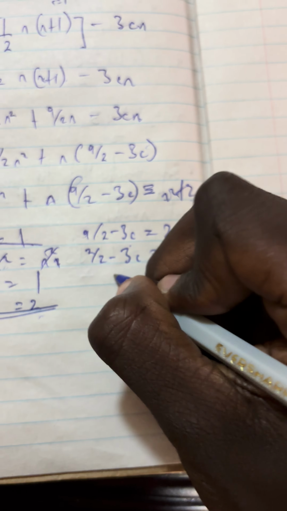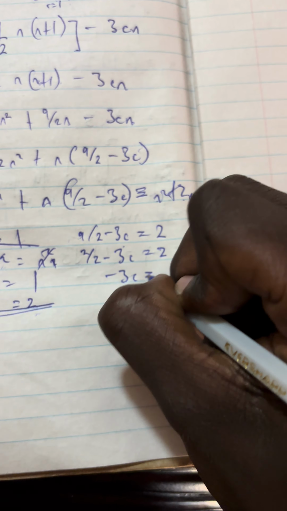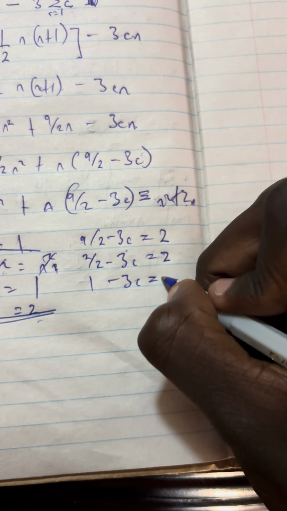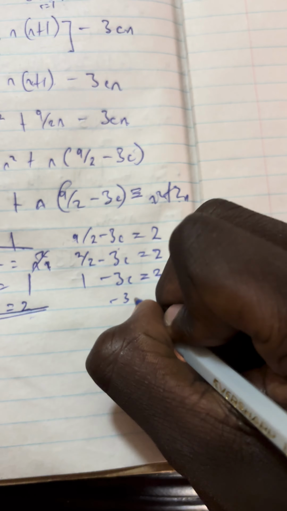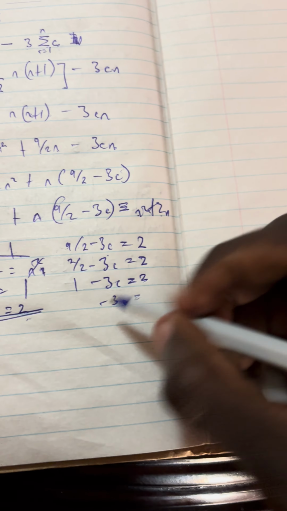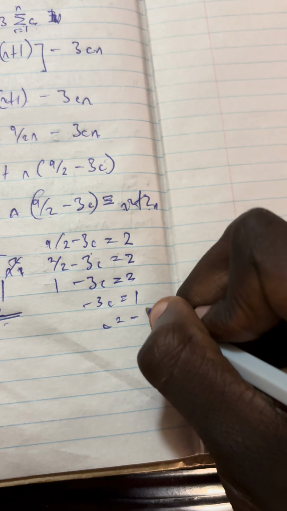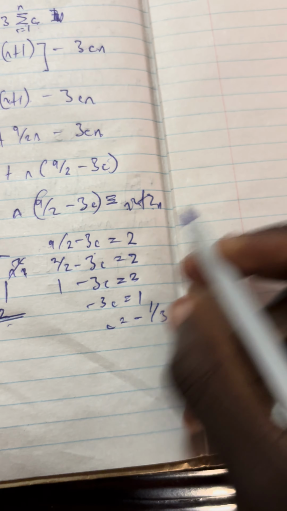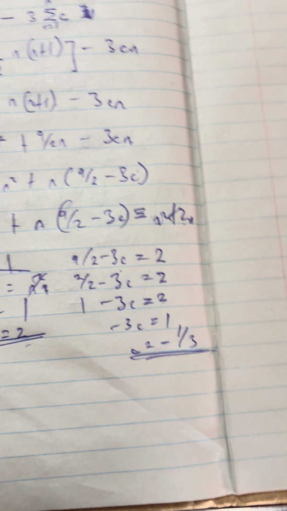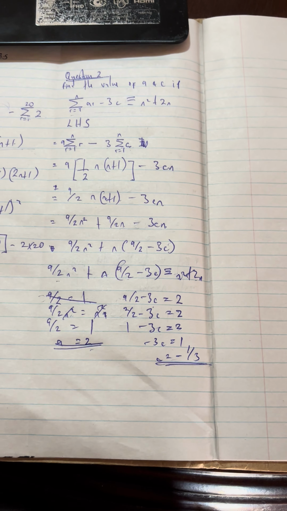So 1 minus 3C is equal to 2, minus 3C is equal to 1, so C is equal to minus 1 over 3. I hope you are with me so far.